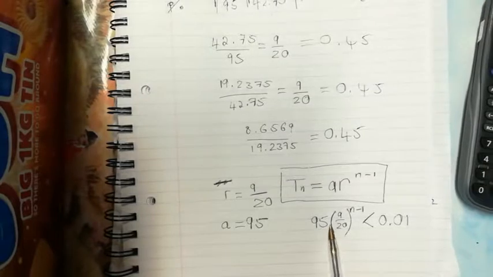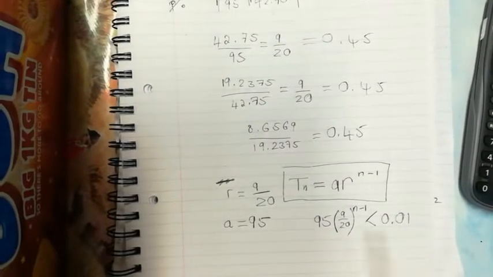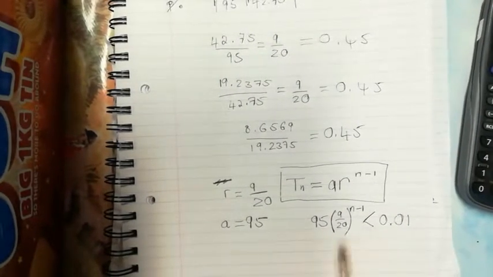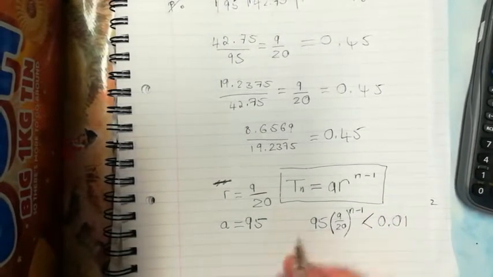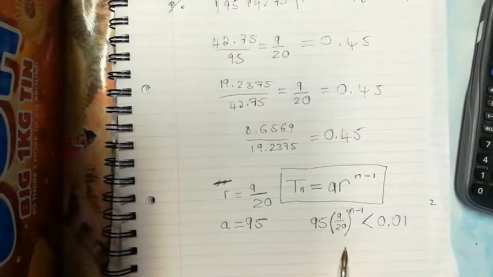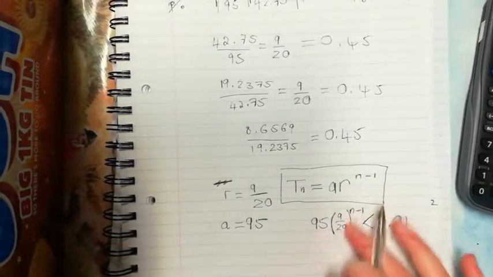Firstly, we're dealing here with indices. When I have a number multiplied by a thing with a power, the easiest thing is to divide both sides by 95, and then we'll get this base by itself.